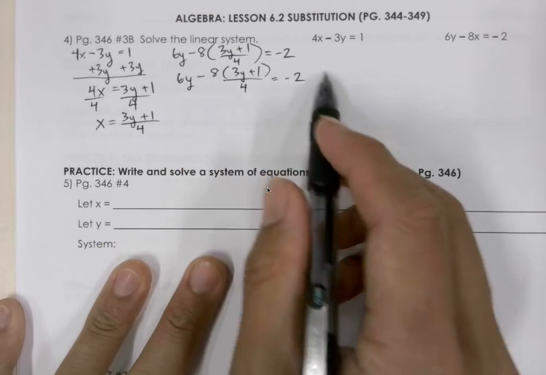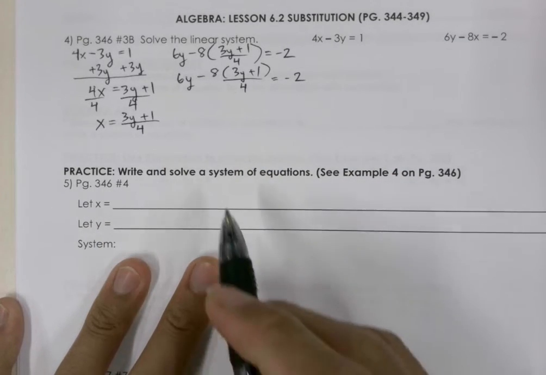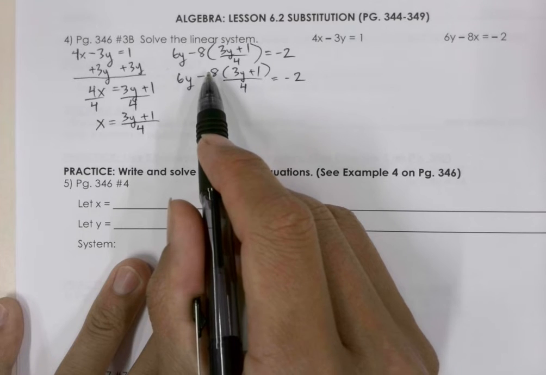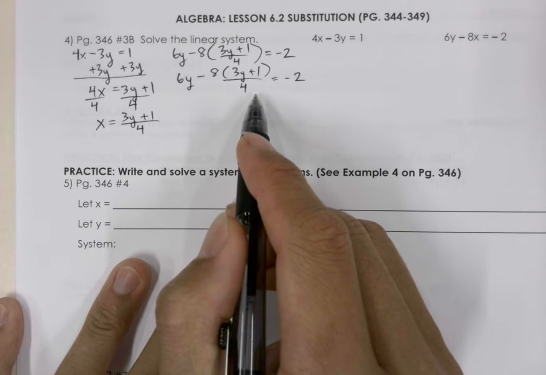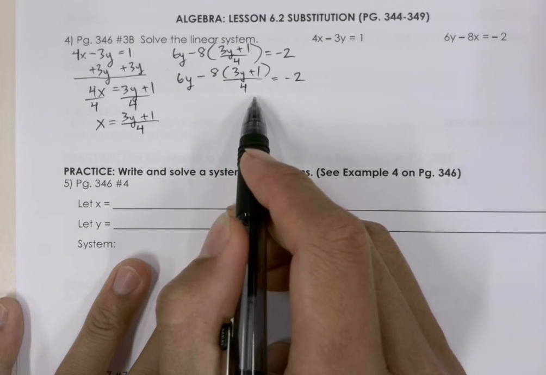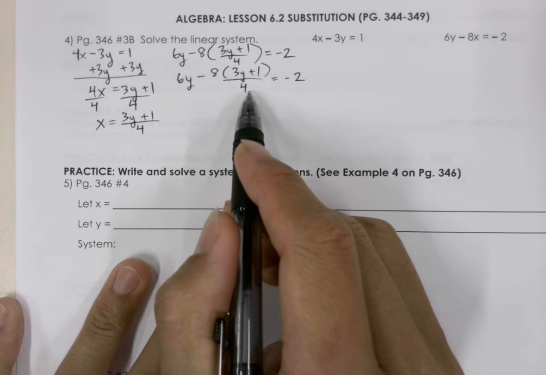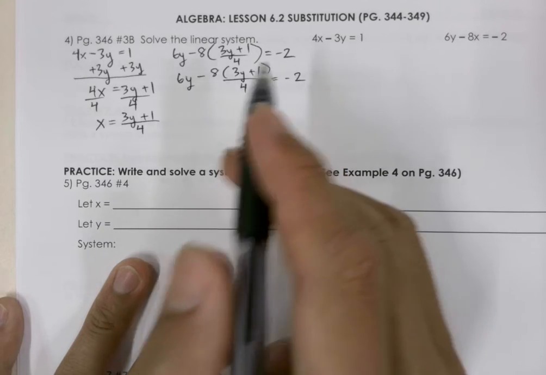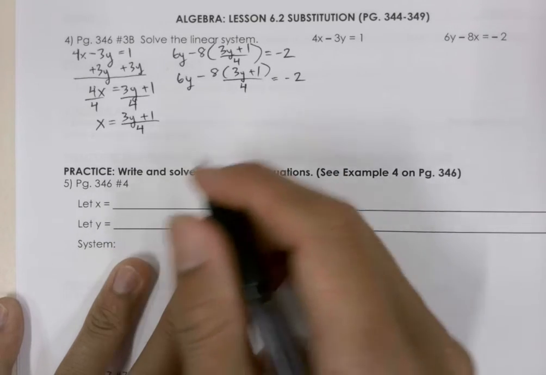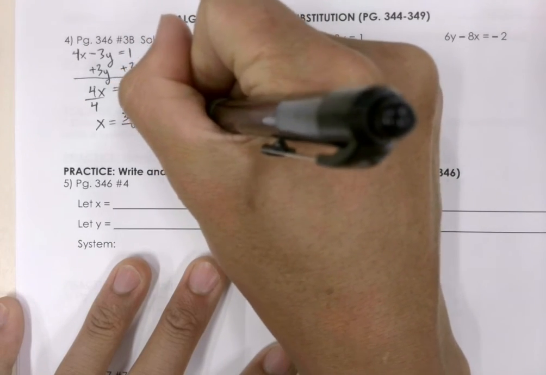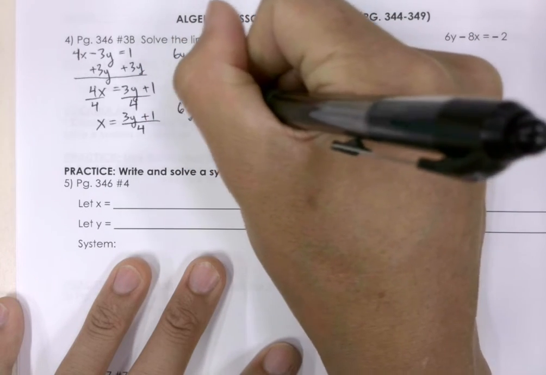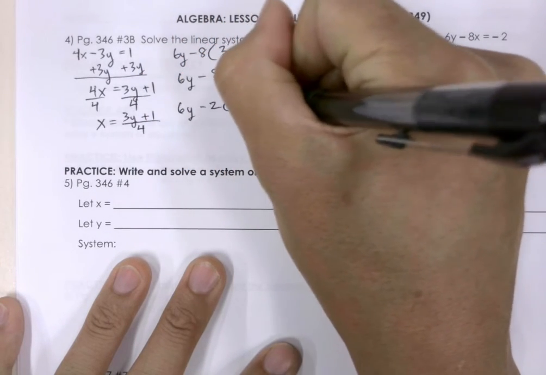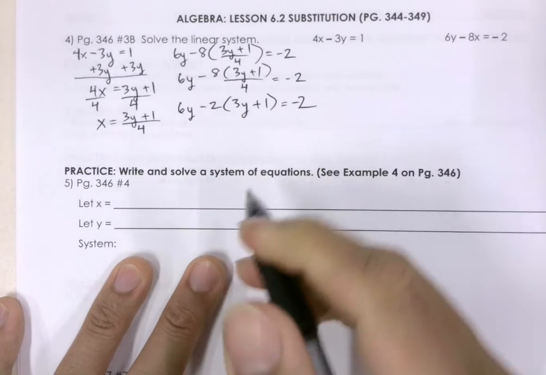Alright, so now that we're here, what can we do? Well, since we have a negative 8 in the numerator and a 4 in the denominator, we can find the greatest common factor, which is 4, and divide the 8 by 4 and the denominator by 4. That leaves us with 6y minus 2 times (3y plus 1) is equal to negative 2.